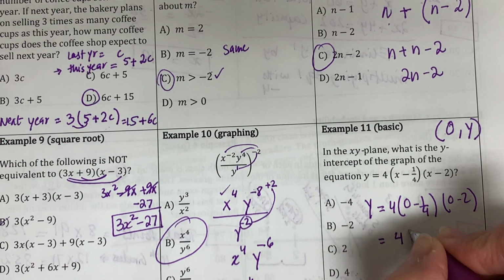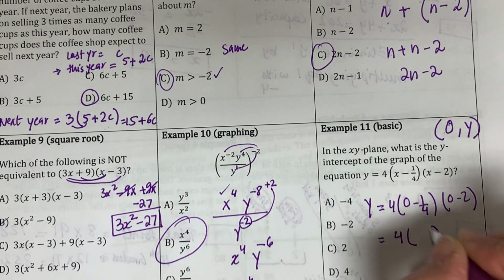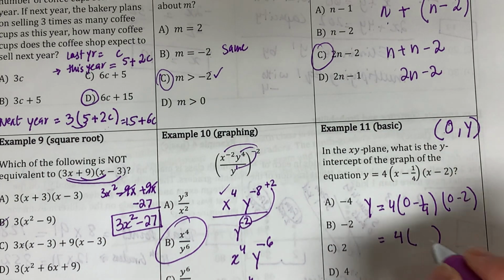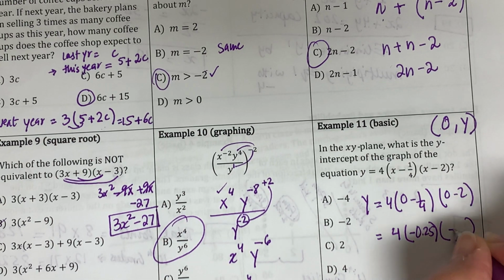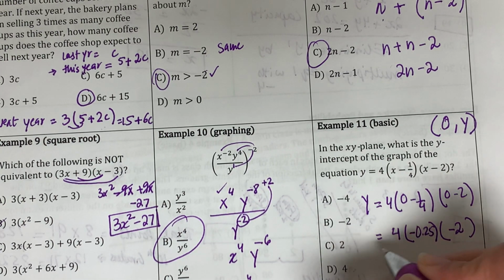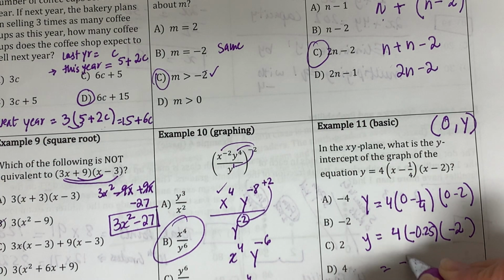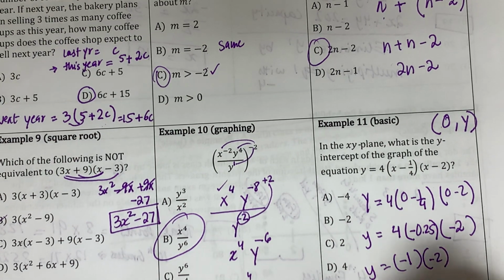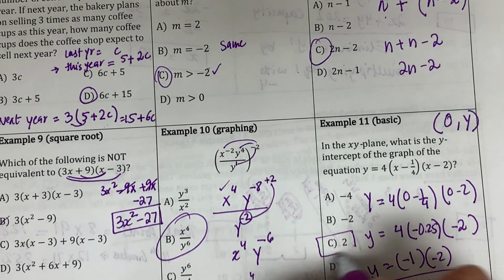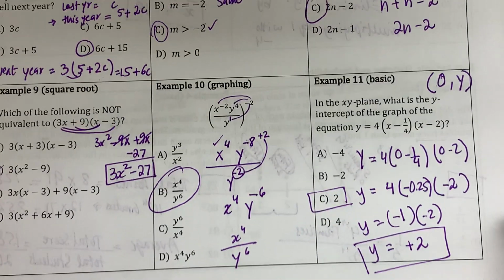So 4 is going to stay on the side. This is 0 minus 0.5, so negative 0.25, or 1/4. And then 0 minus 2 is negative 2. 4 multiplied by negative 0.25 is negative 1. Multiplied by negative 2 is positive 2. So the y-intercept should be positive 2. This would actually be the easier, faster method to do this question.